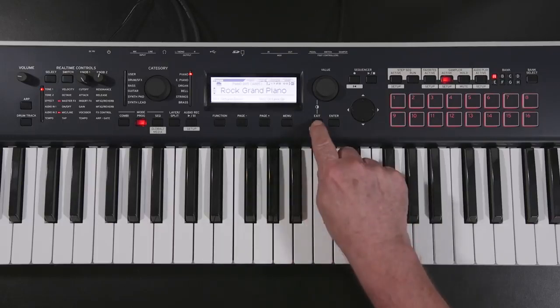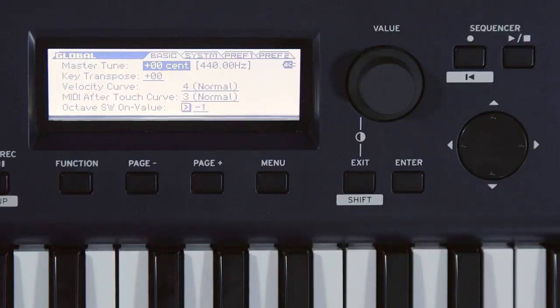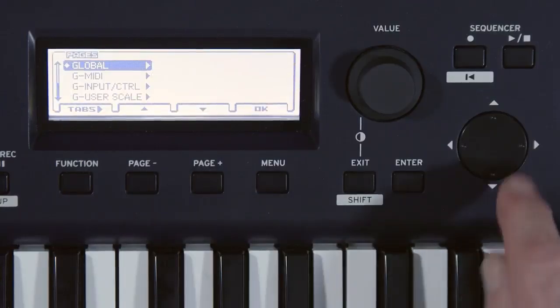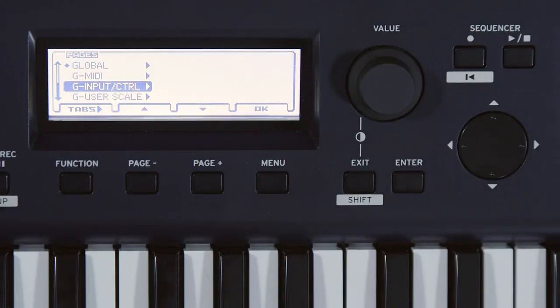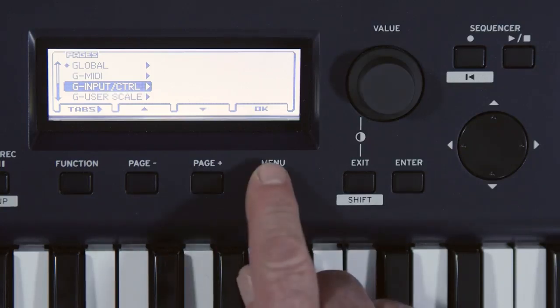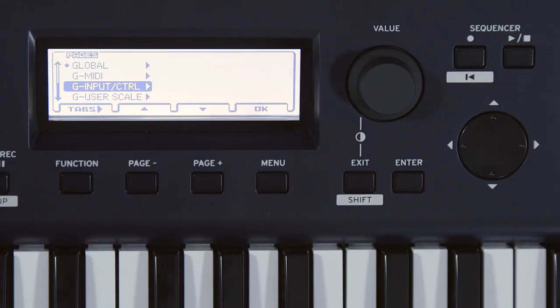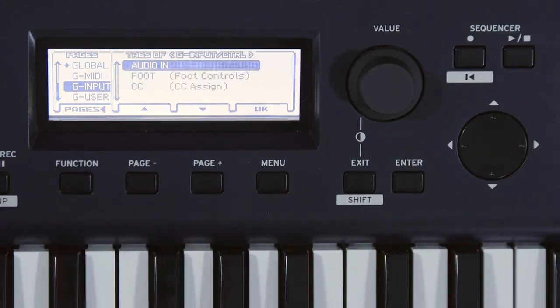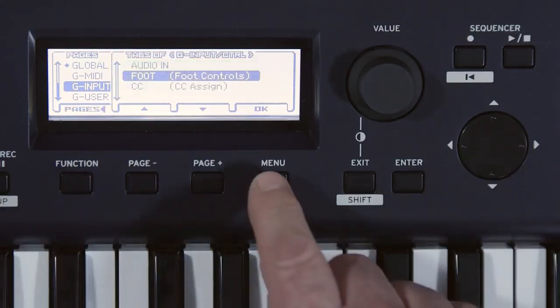Shift and global media. Press Menu and go down to G Input CTRL. The G refers to the mode we are in, global. CTRL is short for controllers. You could select OK, then page to the tab you want, or sometimes it's faster to select tabs, choose the tab you want, and then OK.